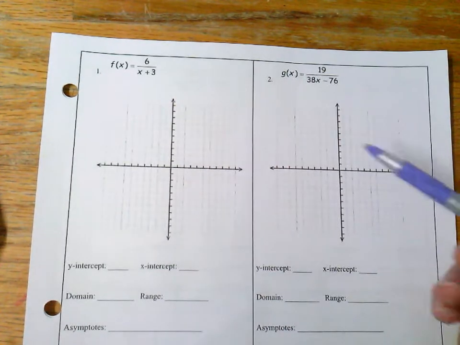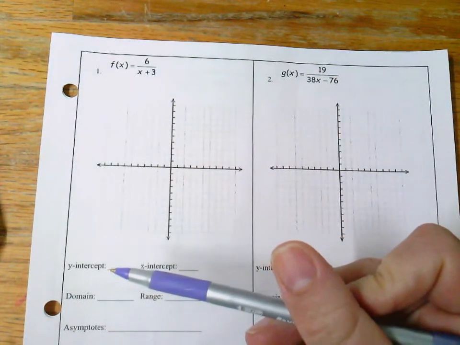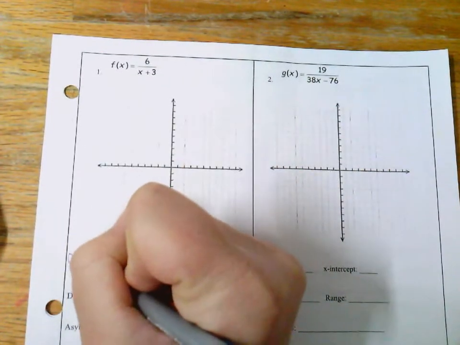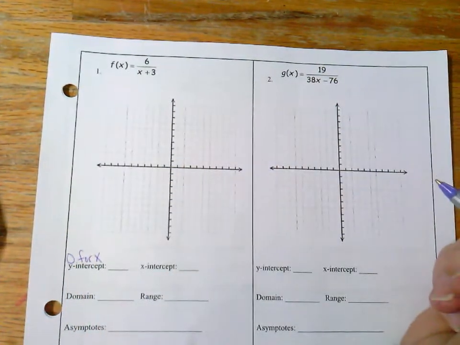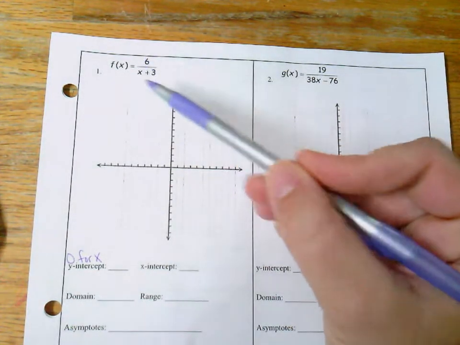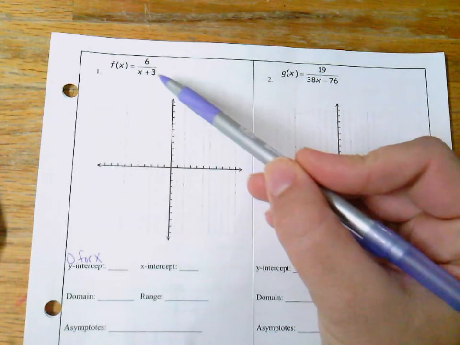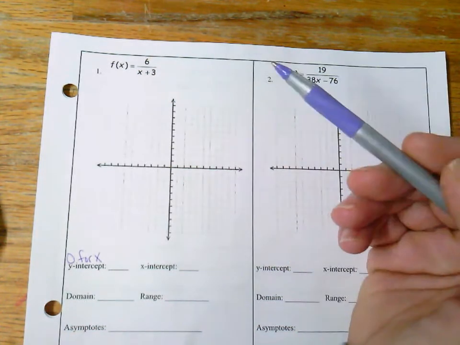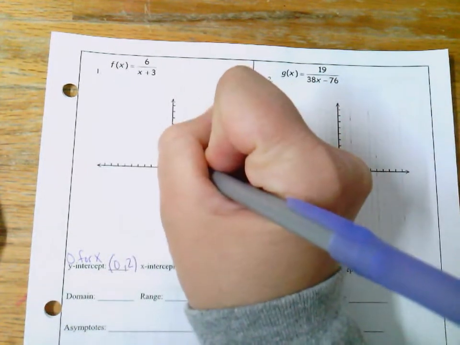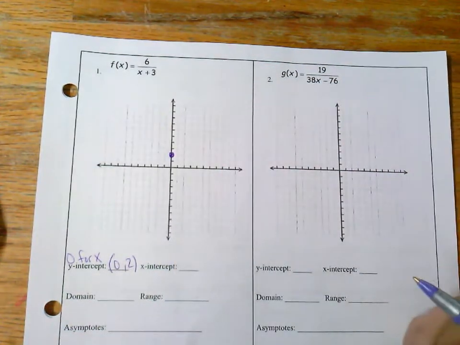So I always start by finding the y-intercept. And the y-intercept is found by plugging in 0 for x. So every time we're going to plug in 0 for x. When I plug in 0 for x, I get 6 over 3, and 6 divided by 3 is 2. So my y-intercept is at (0, 2), and I plot that point.